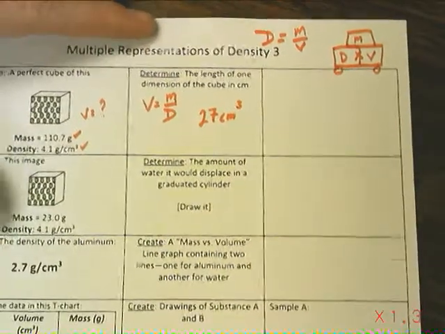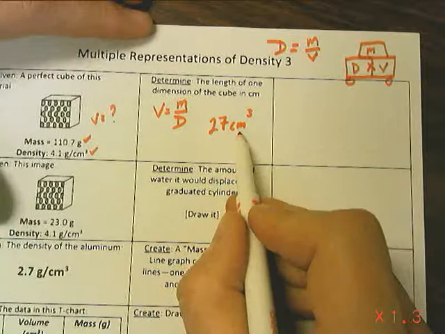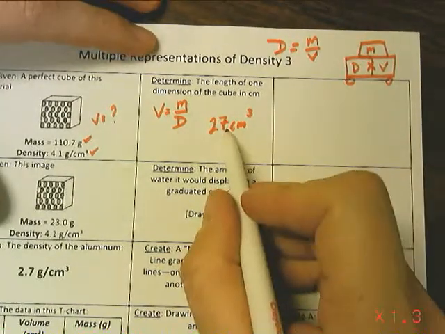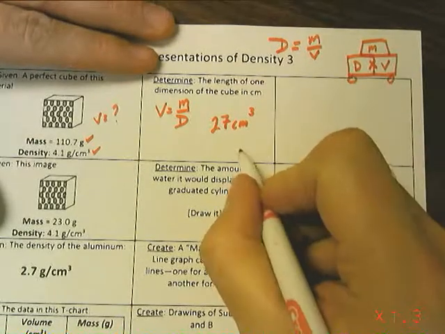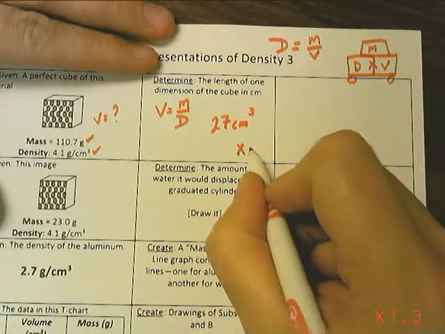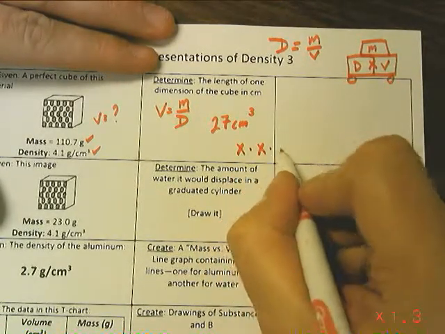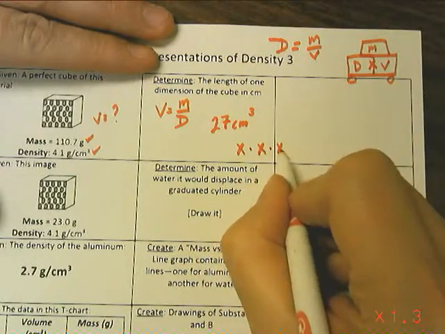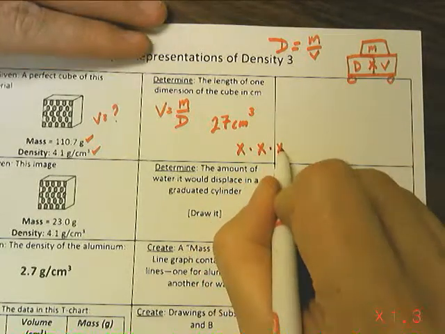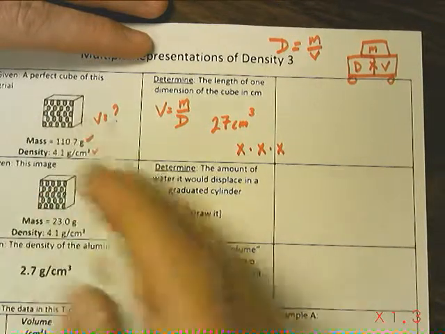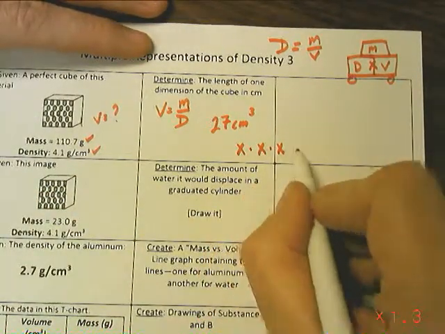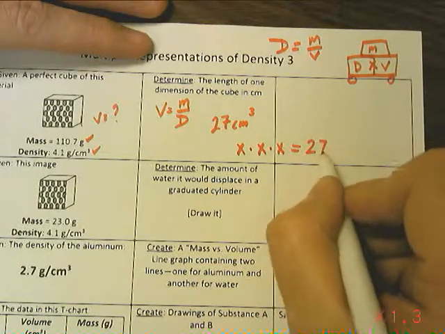Now, if this is the volume, and this is a perfect cube, then some number times itself, length times width times height, and all the values will be the same because cubes have dimensions that are all the same value. This times this times this will give us 27.